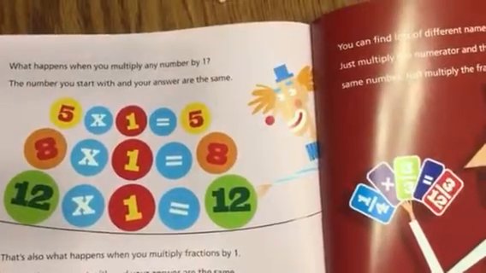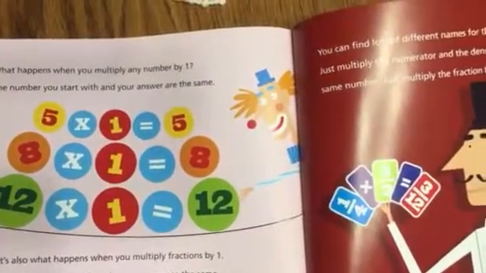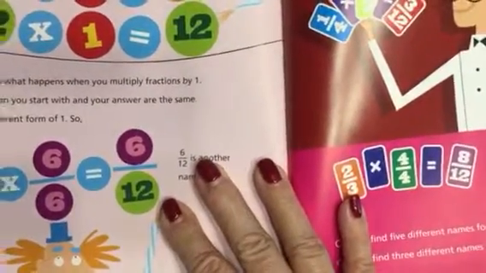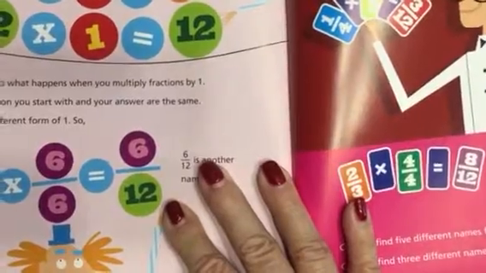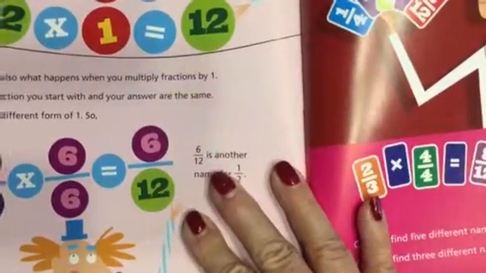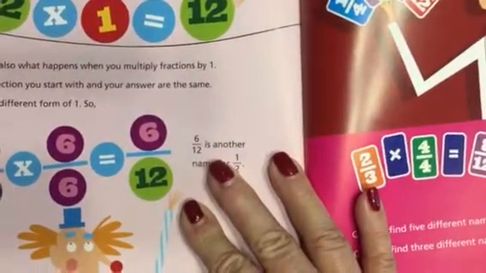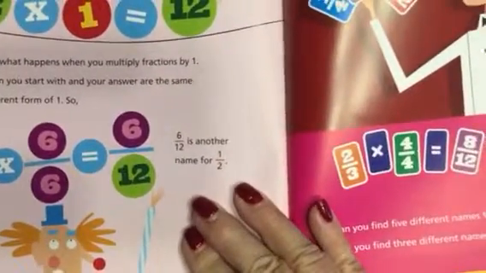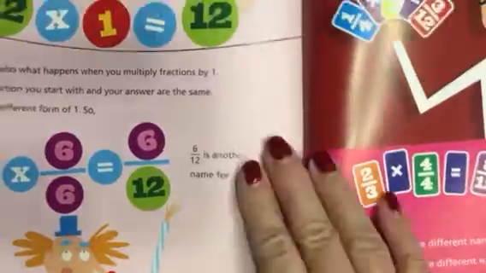What happens when you multiply any number by 1? The number you start with and your answer are the same. That's also what happens when you multiply fractions by 1. The fraction you start with and your answer are the same. 6/6 is a different form of 1, so 6/12 is another name for 1/2.